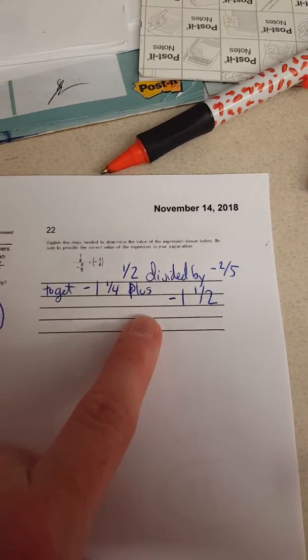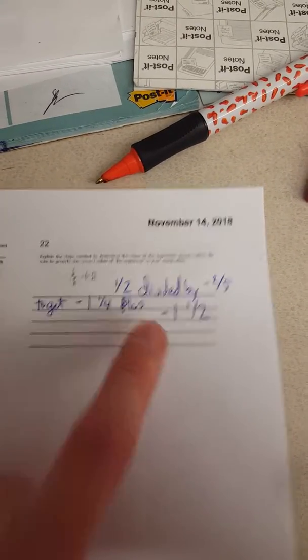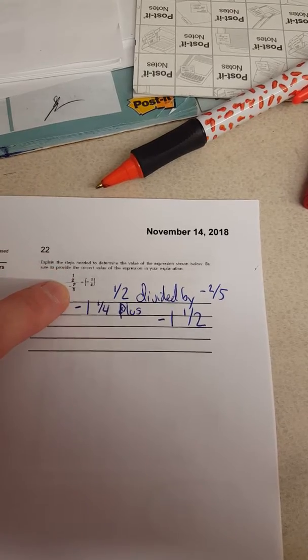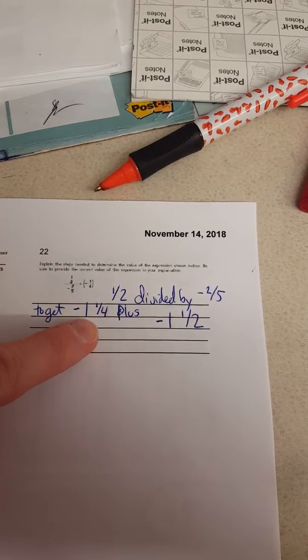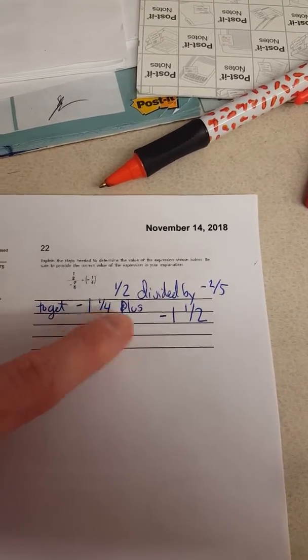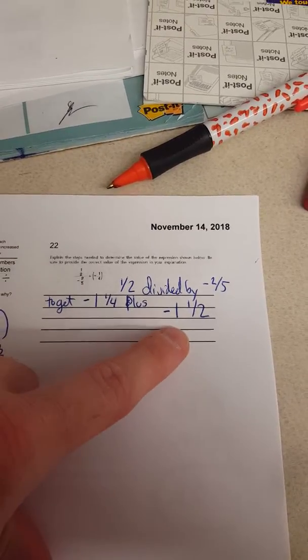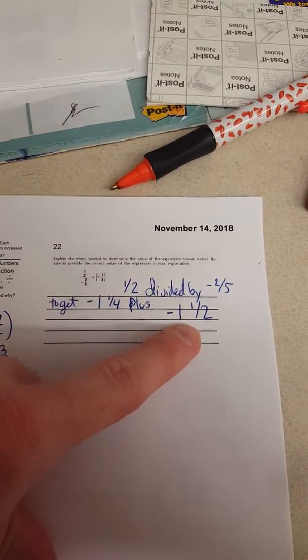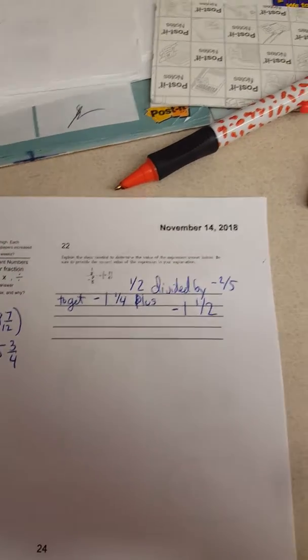This one is, how would you punch this in the calculator? First, you would take 1/2 and divide it by negative 2/5, and you'd get negative 1 1/4, and then add it to 1/4, and you'd get negative 1 1/2. Just cut and dry.